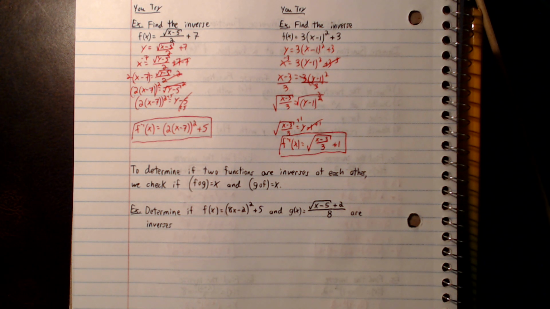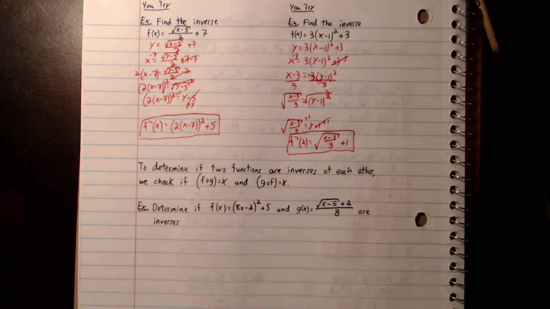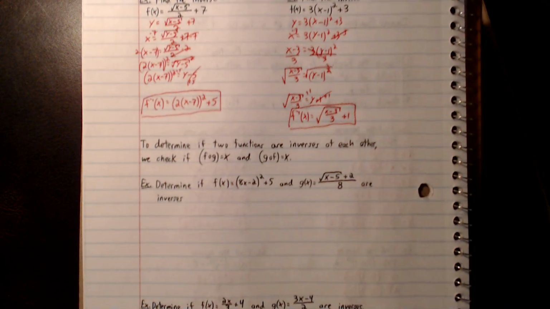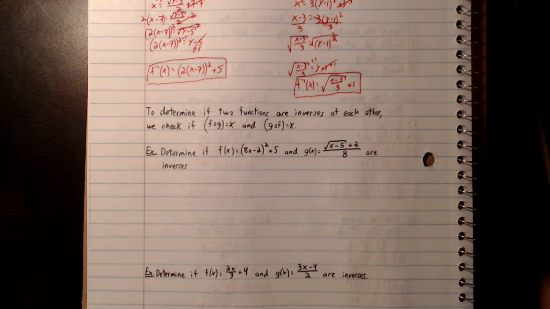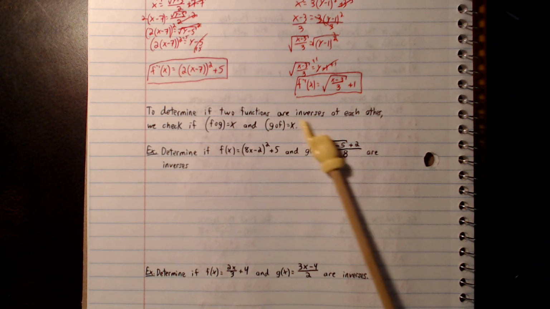Now, to determine if two functions are inverses of each other, pretty easy, pretty cool. I enjoy doing it. Students in the past have liked doing this because you get to cross a lot of stuff out. We're going to plug one function into the other, and if they're inverses, when we evaluate one into the other, we should get x out both times. That's exactly what this says here. It says determine if two functions are inverses of each other.